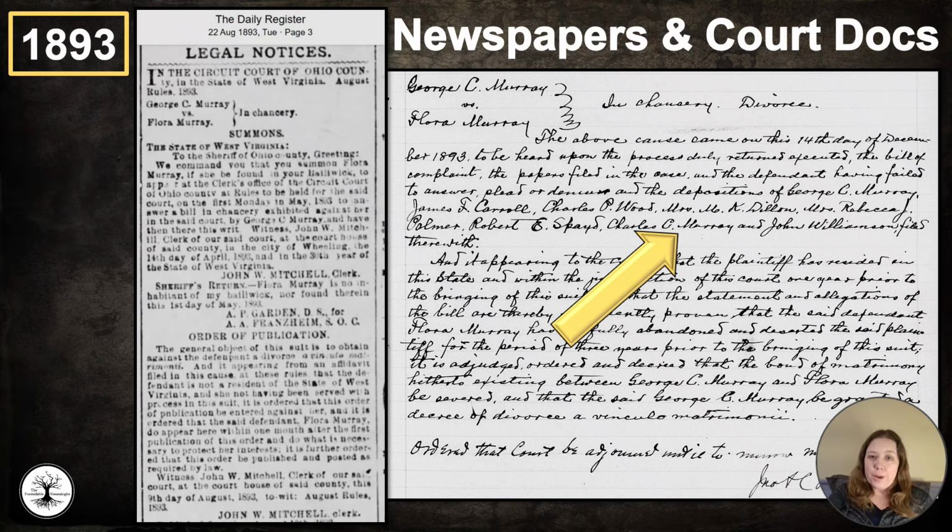I don't see anything about Nettie, but I did find an 1893 court summons for George C. Murray versus Flora Murray. As a side note, people were pretty consistent with their middle initials to set themselves apart from somebody else of the same name. So if you see somebody suddenly using one and they hadn't before, they may not be the right person, and you should investigate that because they're typically pretty consistent.